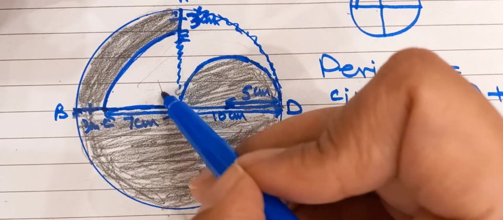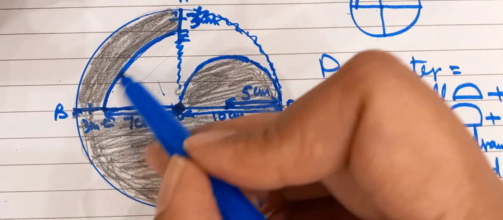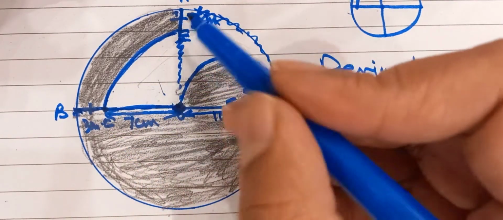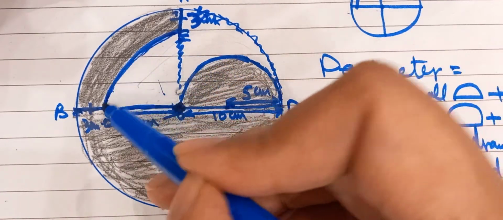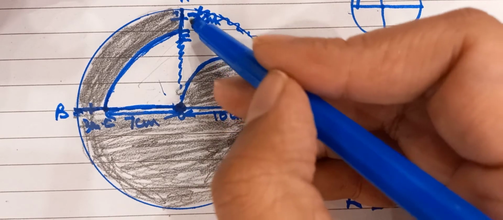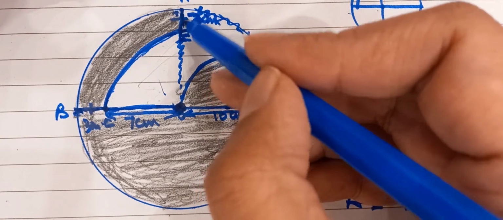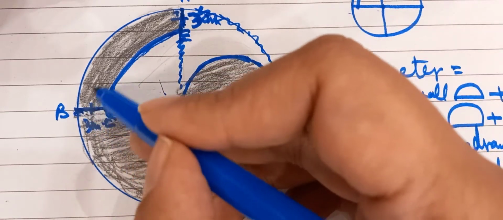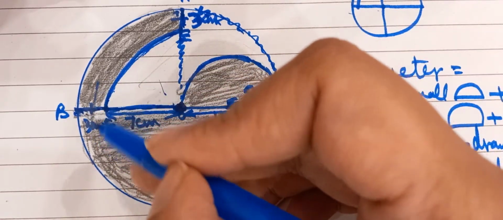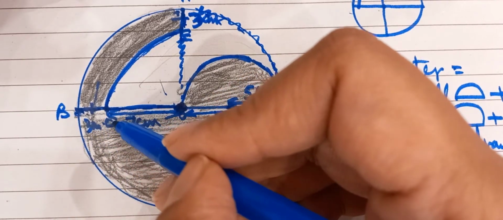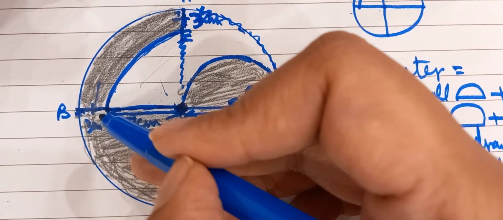Here this part is not shaded, so this line is making the outer part of this shape. That's why I have calculated this. This line, with both sides shaded, is making the inner part of the shaded region. That's why I'm not going to add 3 in that.